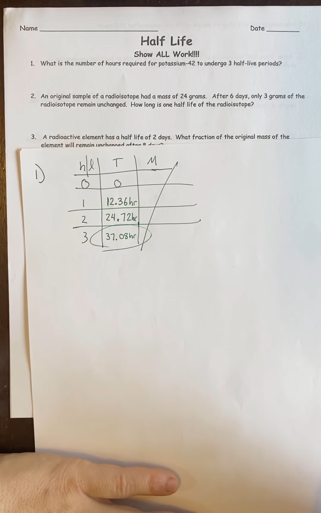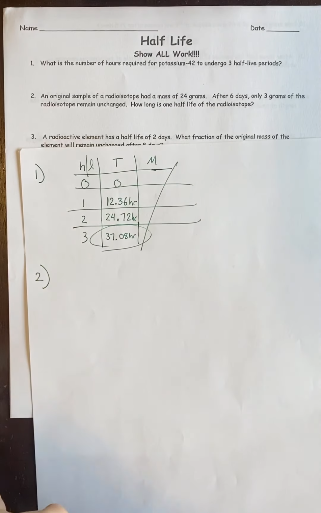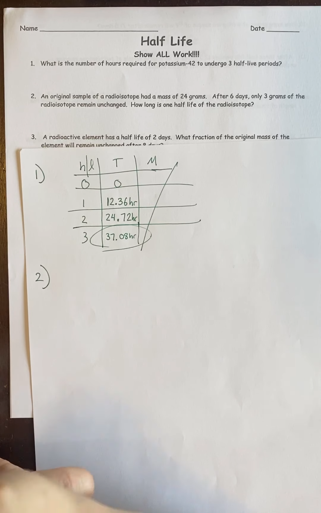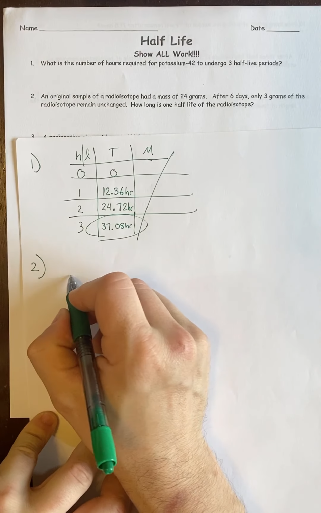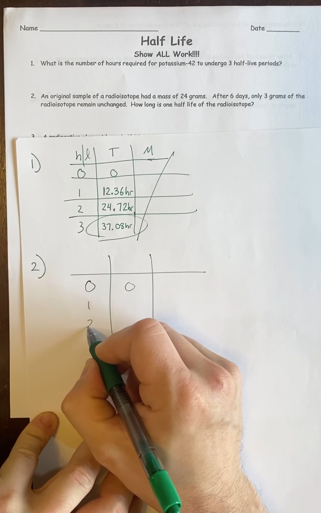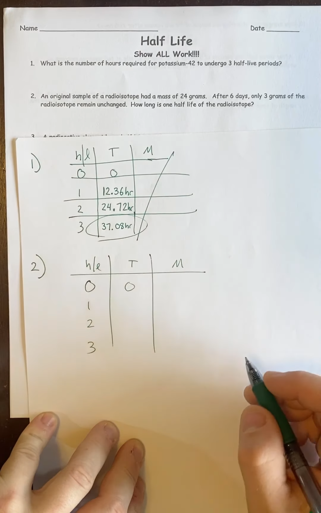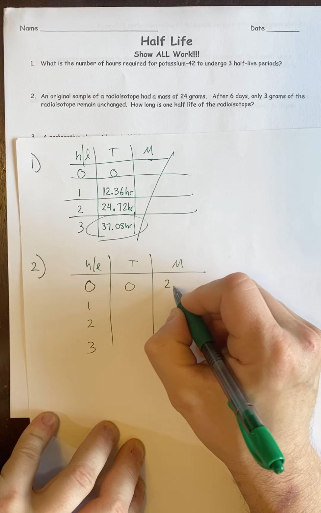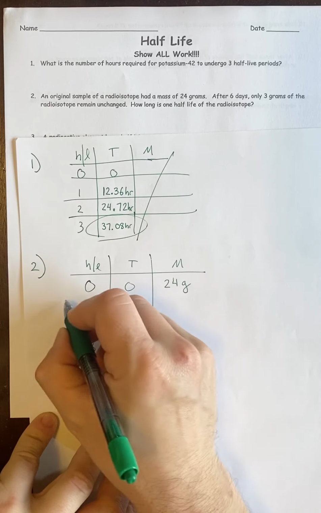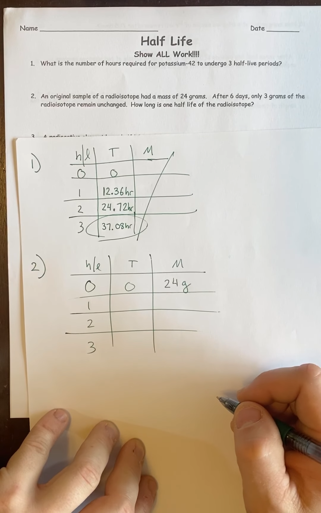So let's do number 2, and then I'm going to do a couple more where you have to go backwards, and then we're done. So for number 2, it says an original sample of a radioisotope had a mass of 24 grams. So let's set this up first. Notice they said the original sample is 24 grams. So that's my original sample.